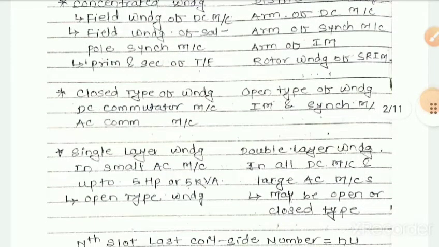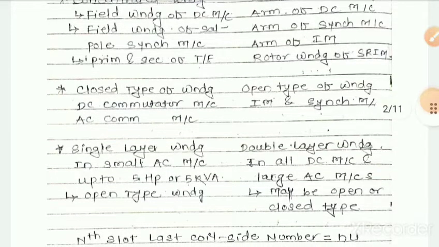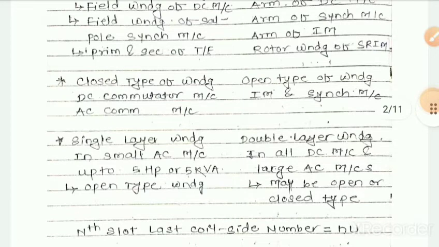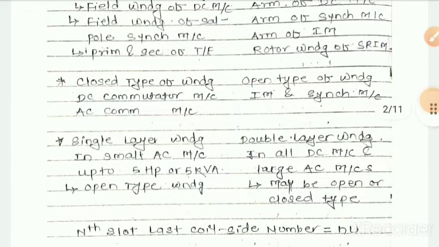There is another classification, that is closed type of winding and open type of winding. In all commutator machines, DC commutator machines and AC commutator machines, we use closed type of winding, and in induction motors and synchronous machines we use open type of winding.